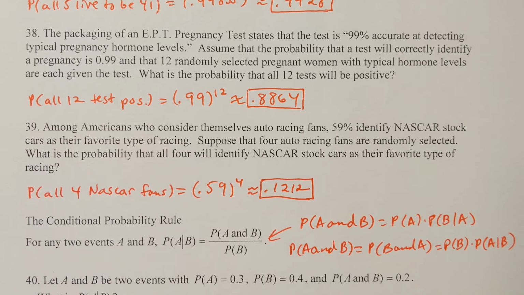Okay, so first of all, I'd recognize that I'm going to be using the multiplication rule, and I've got 12 tests here. Just because one pregnancy test tests positive, that has zero effect over another one testing positive.